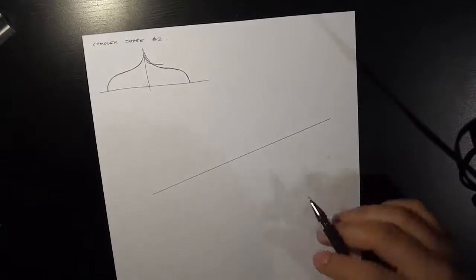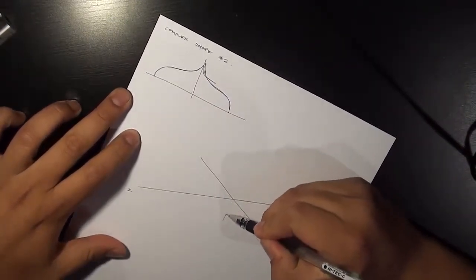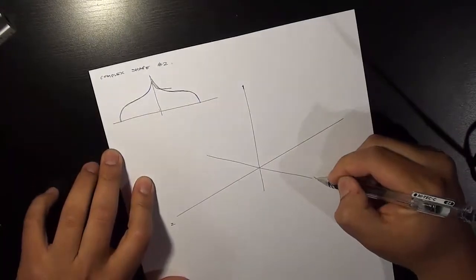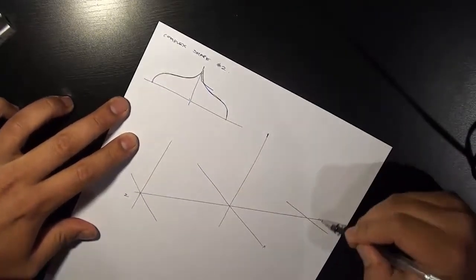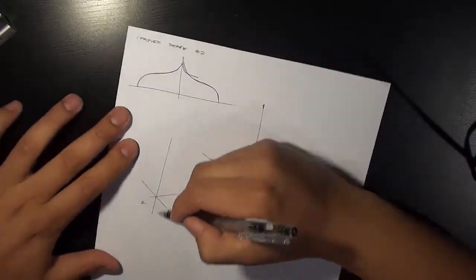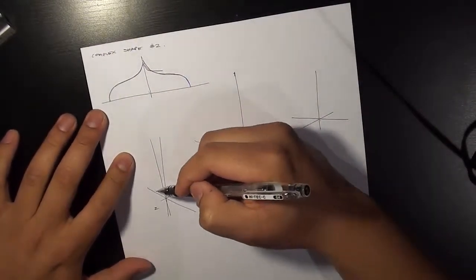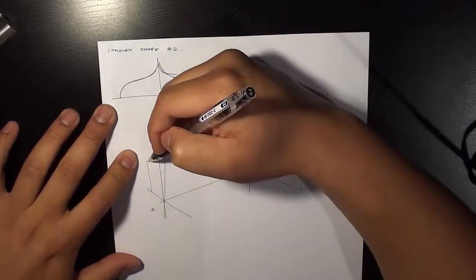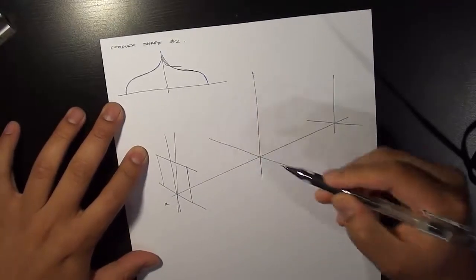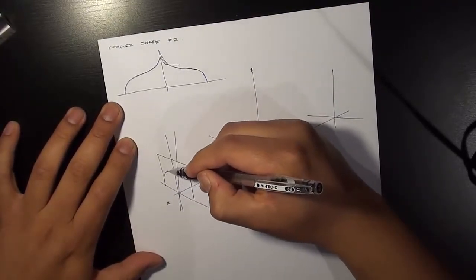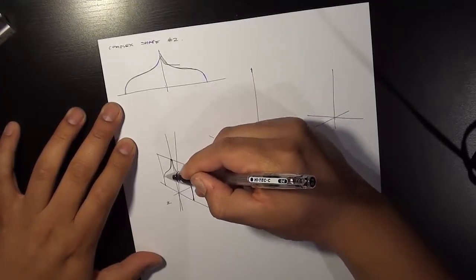Just have your z-axis, your x, your y. I'm just gonna do something like that.